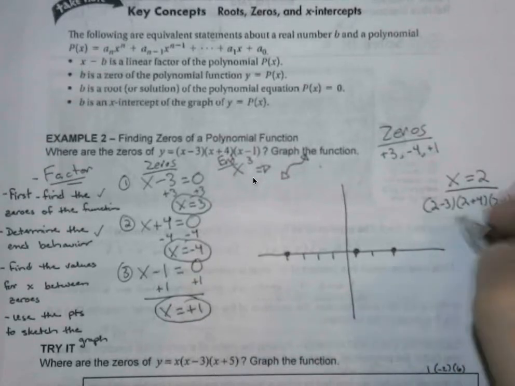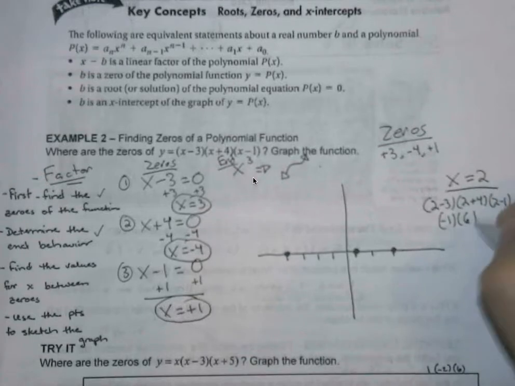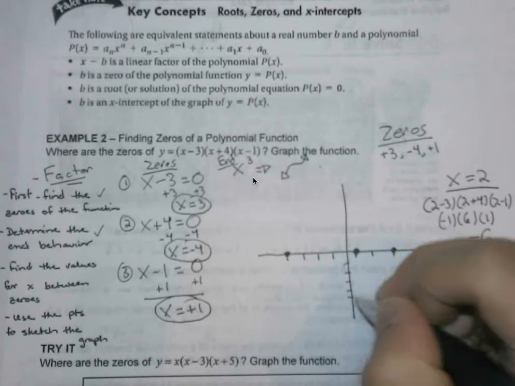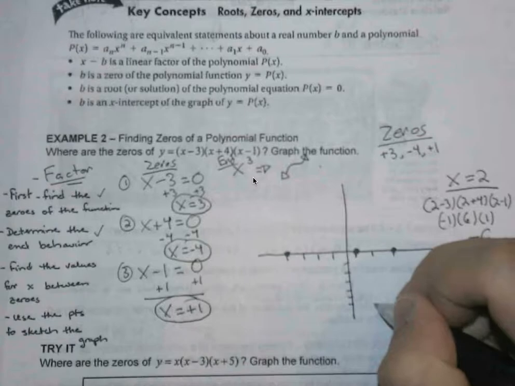So 2 minus 3 is -1. 2 plus 4 is going to give you 6. 2 minus 1 is 1. So the outcome when x is 2 is -6. This is a bit of information that's given to us. So let's plot this. So we know we've got this.